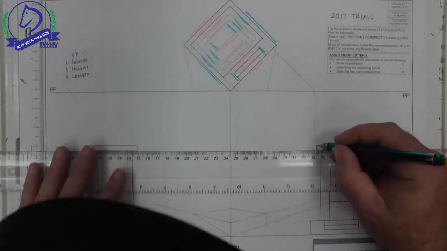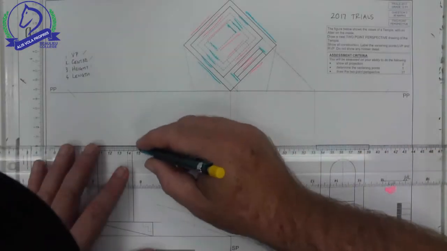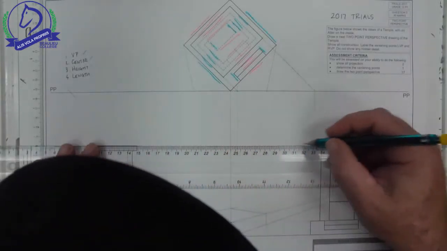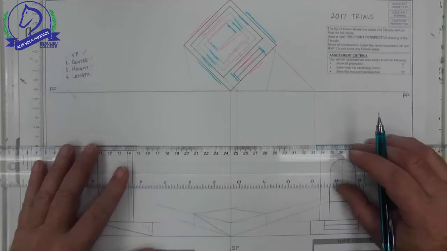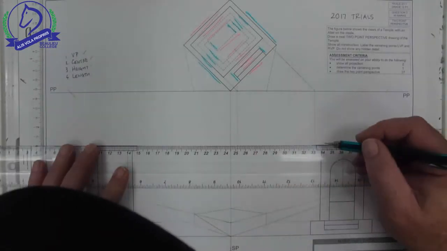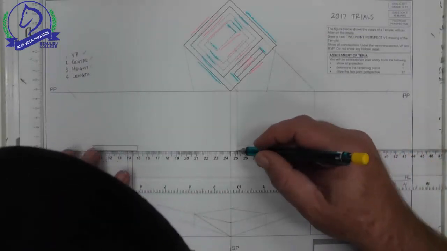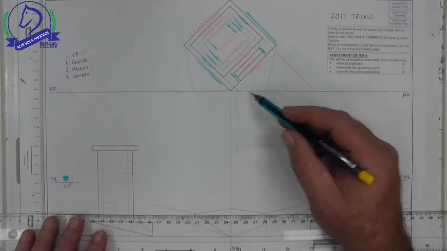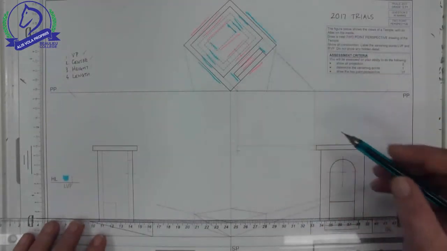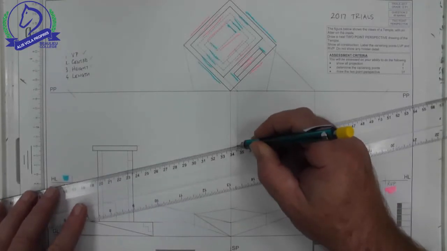I now need to take my heights across. Just check that these line up. And I'm marking them off. Now where they are, they're following a blue line, meaning these corners must now go to the left vanishing point.